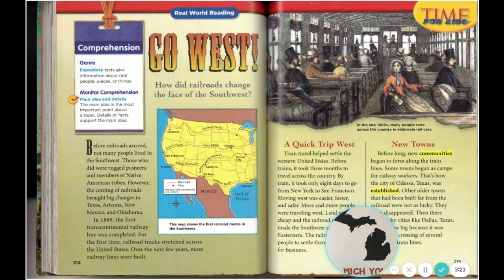All right, I'm moving on to the next page. A quick trip west. Train travel helped settle the western United States. Before trains, it took 3 months to travel across the country. By train, it took only 8 days to get from New York to San Francisco.